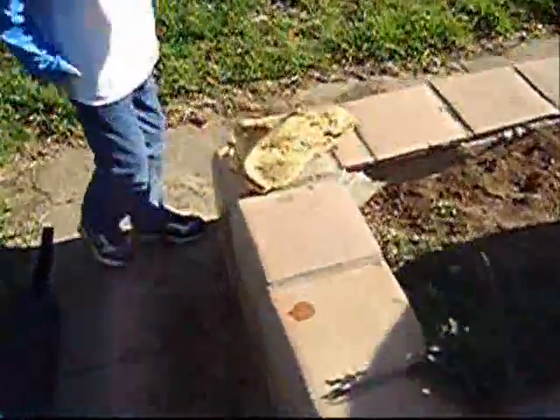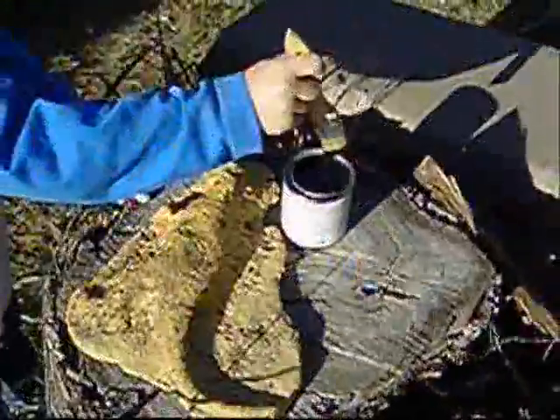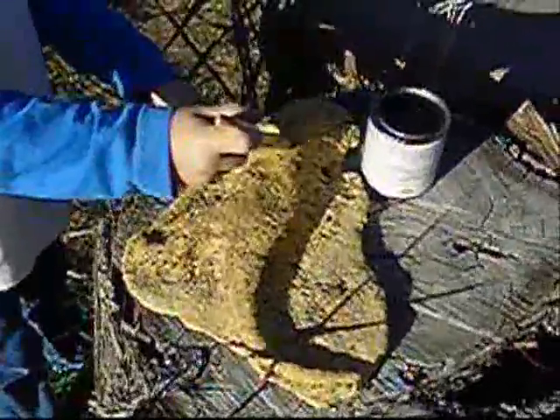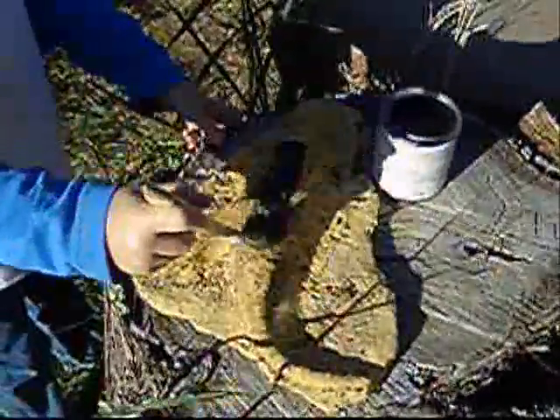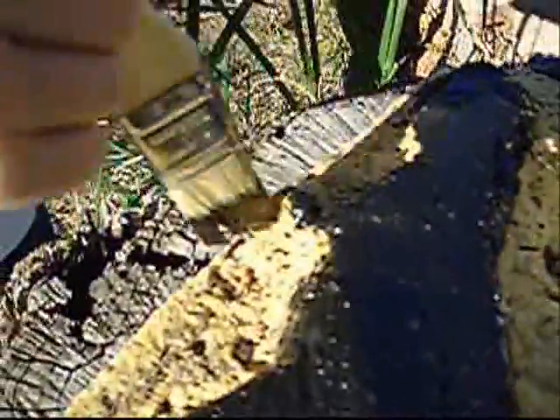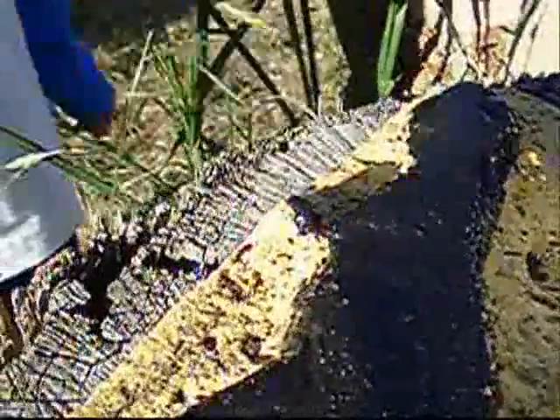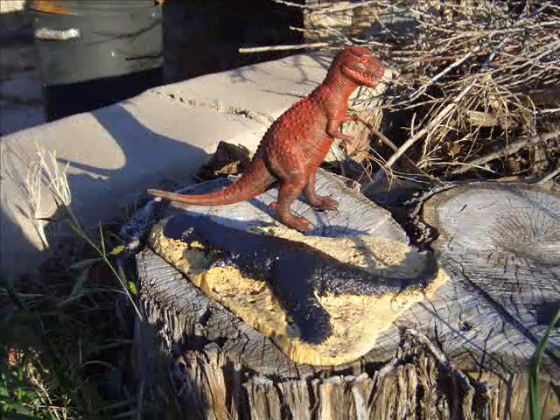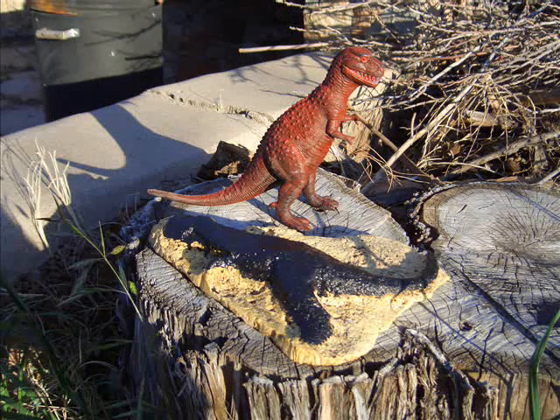After it was clean, I put it in the sun to dry. After it was dry, I painted it. When you paint, you have to be careful because they're small pieces. That's how I made a fossil out of my dinosaur.